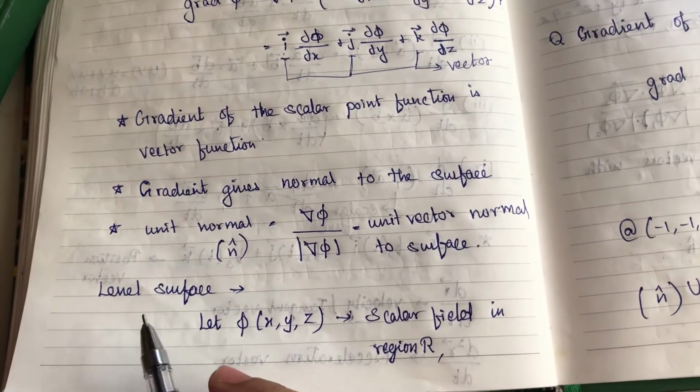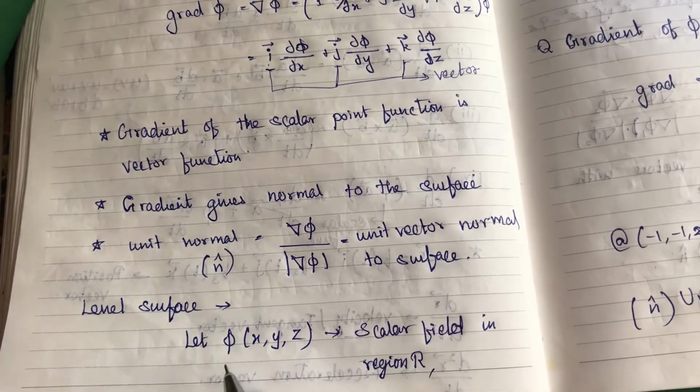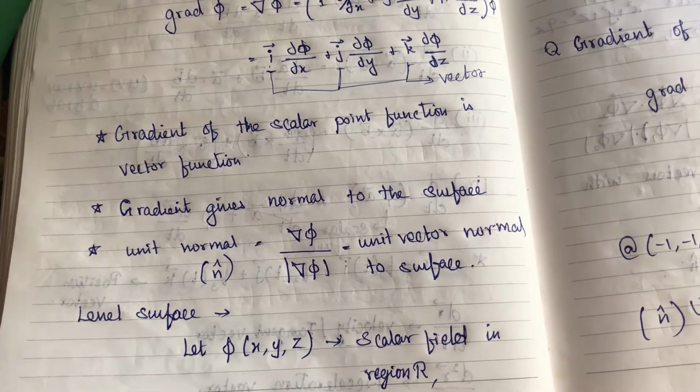What is a level surface? Let phi be a function.